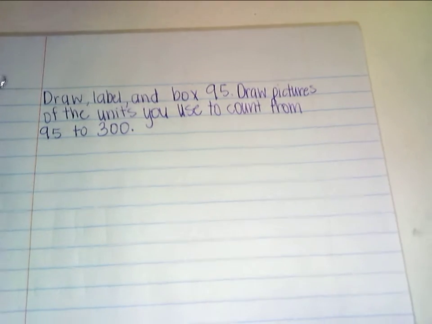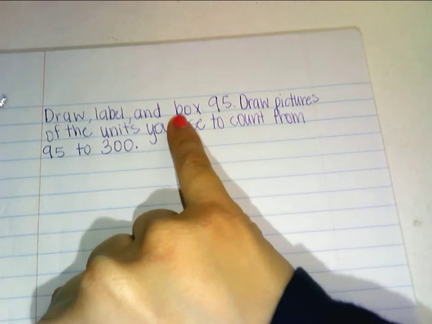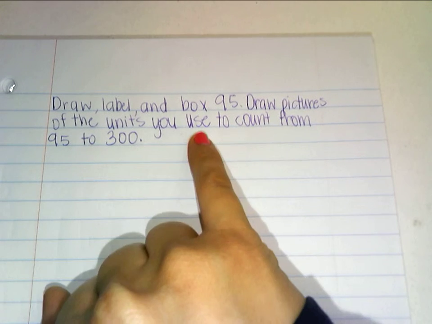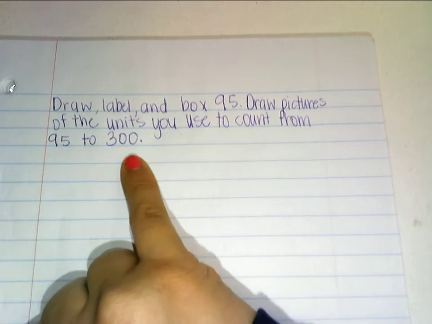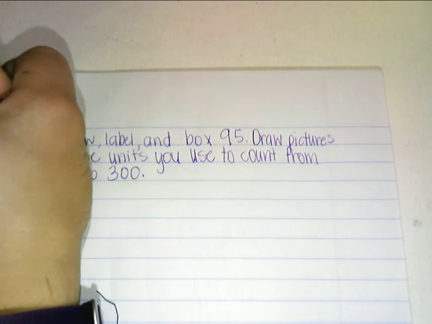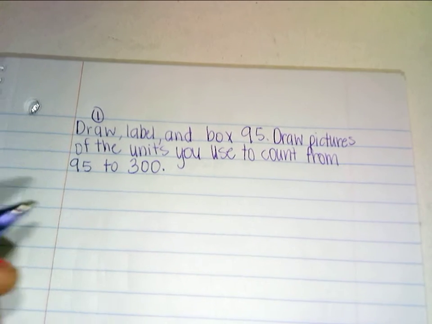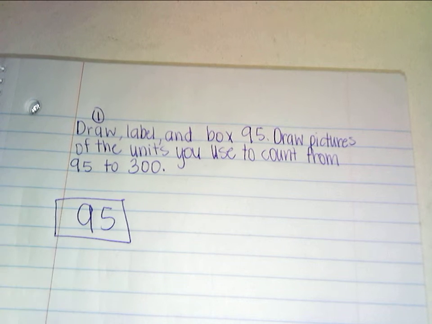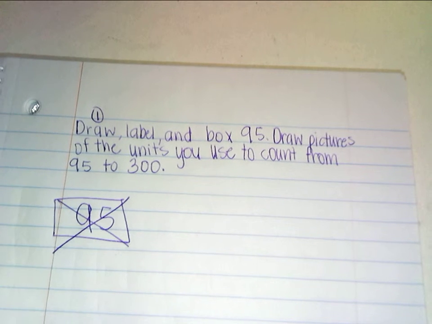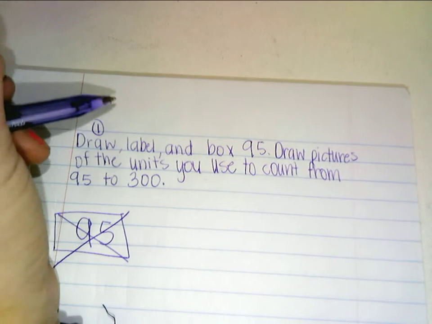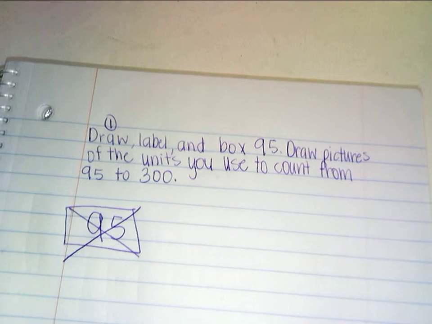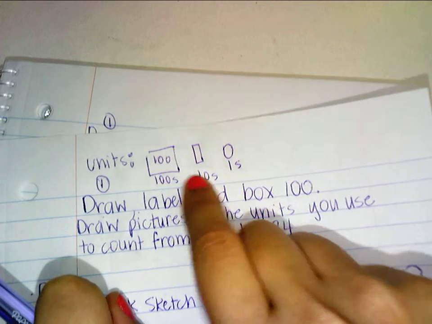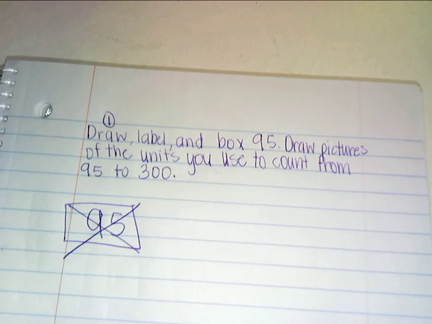Again, it says draw, label, and box 95. Draw pictures of the units you use to count from 95 to 100. So this is step 1, draw. So the number you need to draw is 95. If you just write 95 and put a box around it, this is not a drawing. You have to use drawings like the units. Kind of like this. You have to draw the pictures of the units. Okay? So you're going to draw.